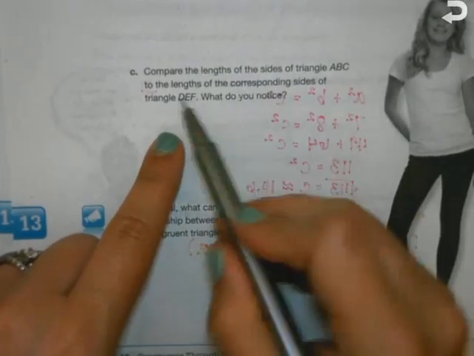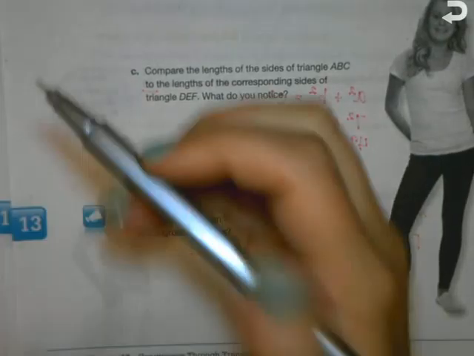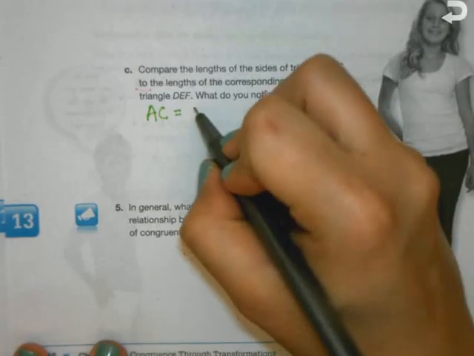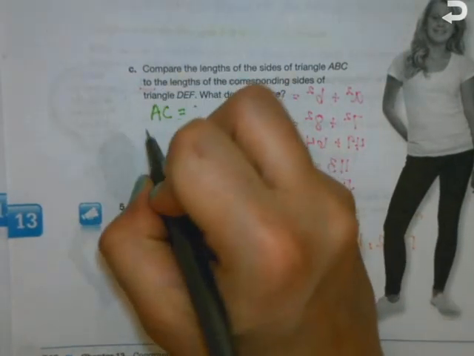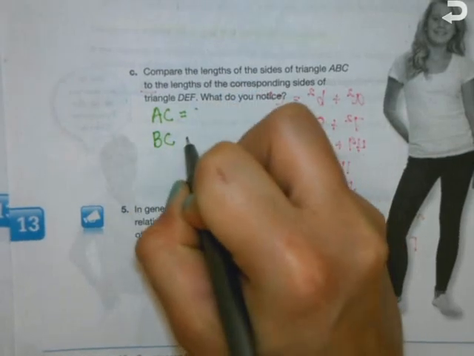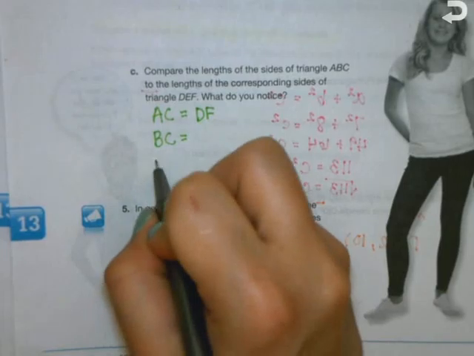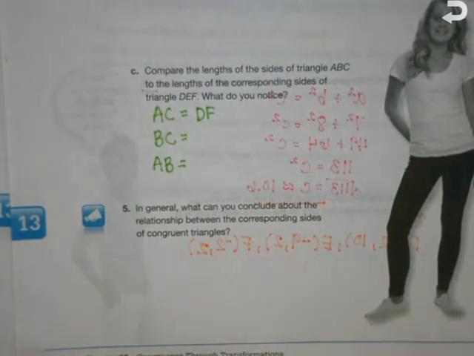So I'm going to skip a couple of these and let's just compare the lengths. Part C wants us to compare the lengths and to write down the corresponding sides. So AC corresponds to which one? Look back at your original. What side does AC correspond to? DF. Okay, so then do BC for me and AB for me really quick. So we're just writing down the corresponding sides now.